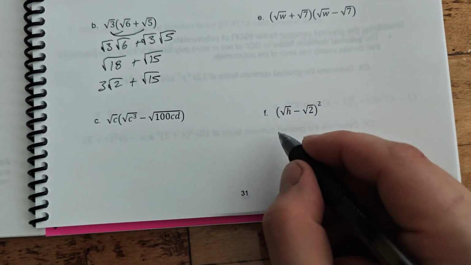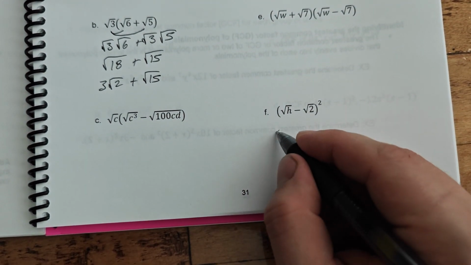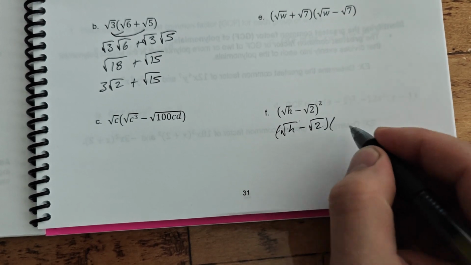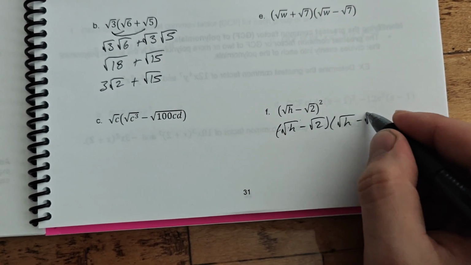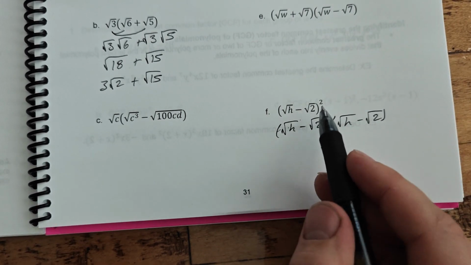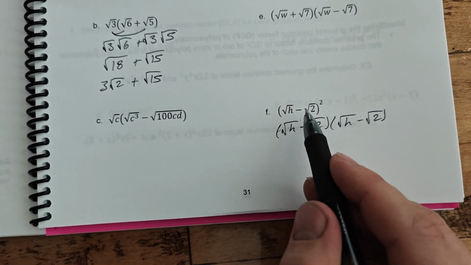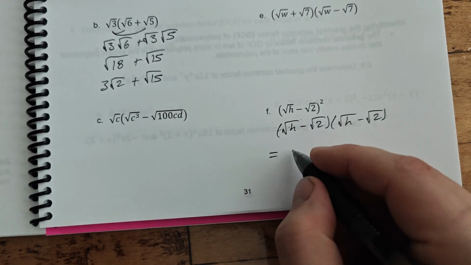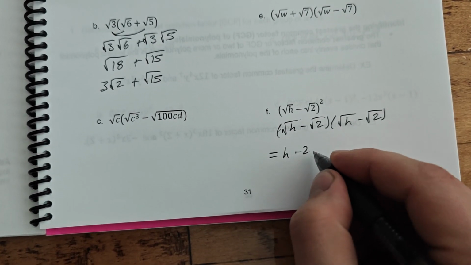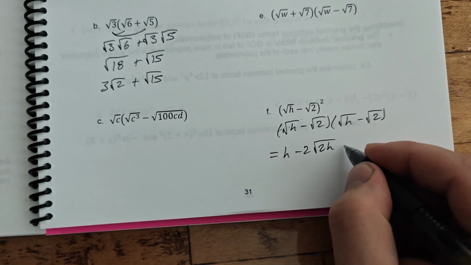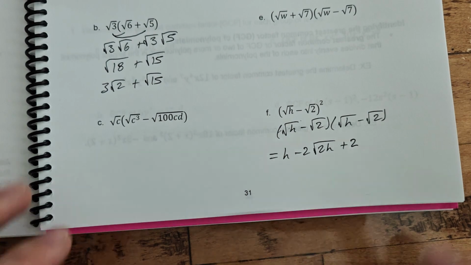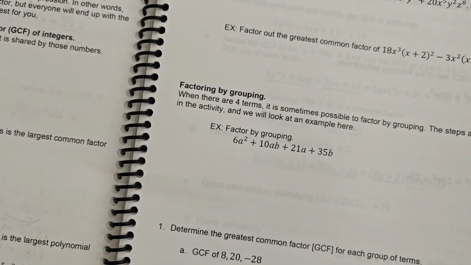I'll briefly mention this guy too. Square root of h minus square root of 2, squared. You have to rewrite that as repeated multiplication. You cannot simply distribute the exponent because there is this subtraction in here. So you cannot distribute the exponent across the subtraction. When you fully simplify it, that's what it should result in. And that is a summary of activities 1 through 7.